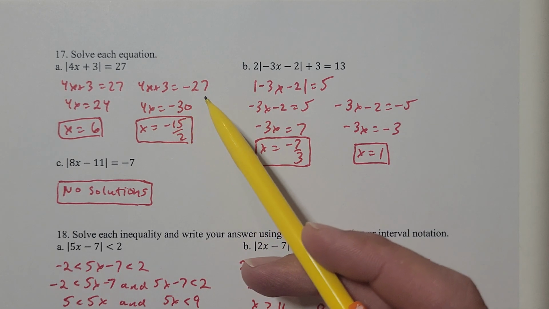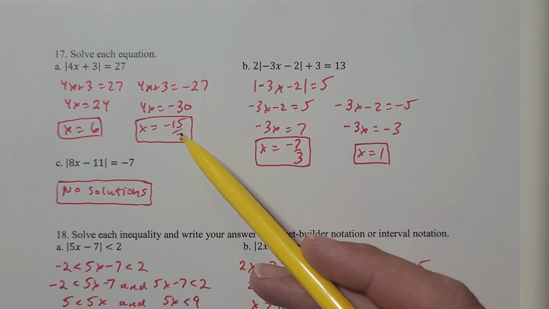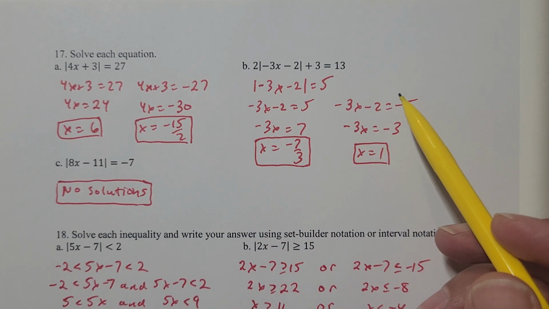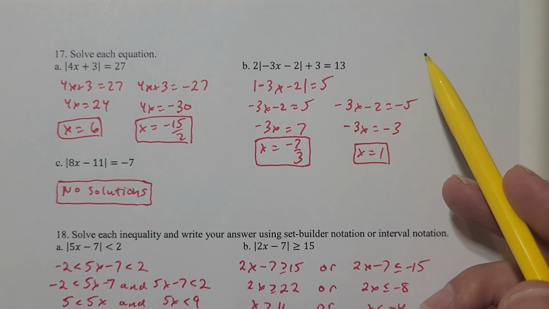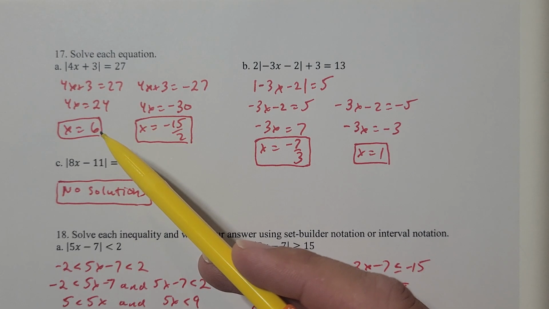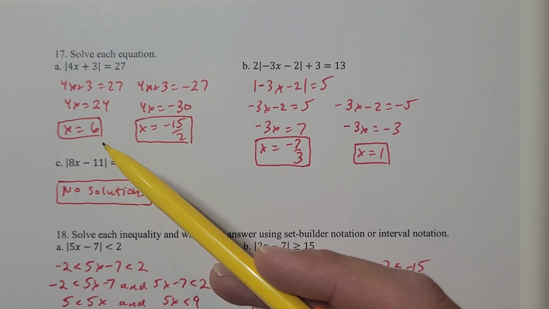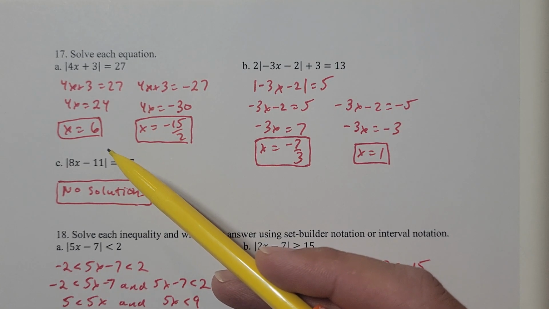And then when I subtract 3 over here, 4x equals negative 30, and then divide by 4, x is negative 15 halves is the other answer. Okay, now I see sometimes where students only write down one equation and then get x. Well, if you do that, you've only got half the answer, which is a wrong answer. Okay, so be sure to write down two equations whenever you lose the absolute value bars.